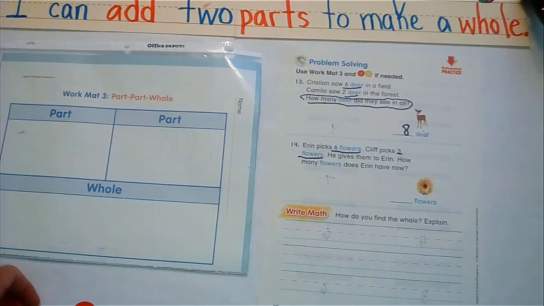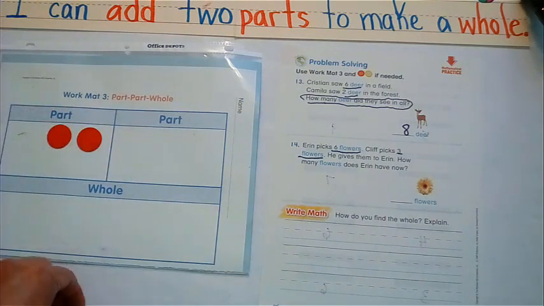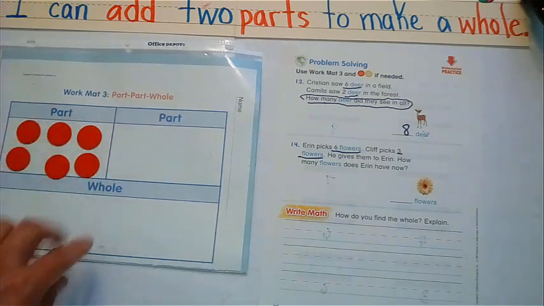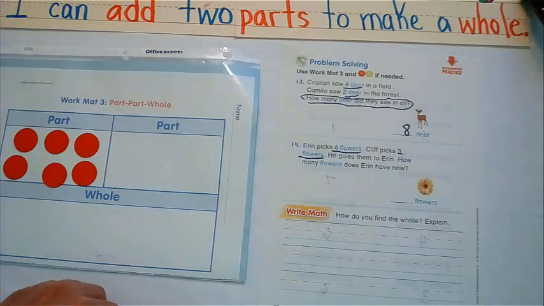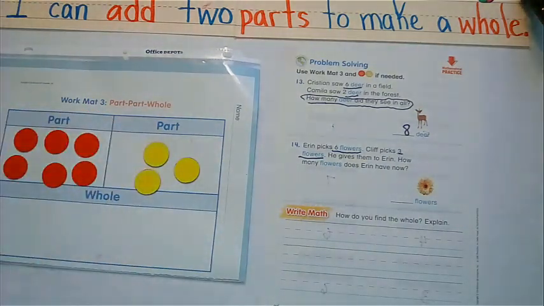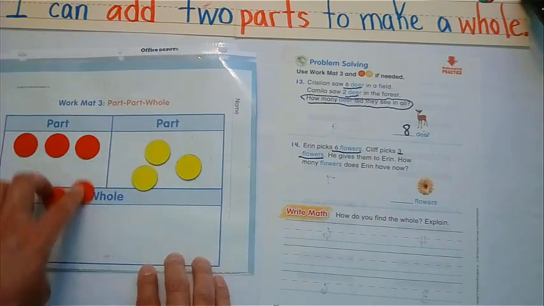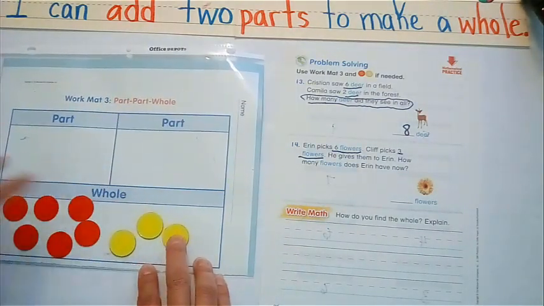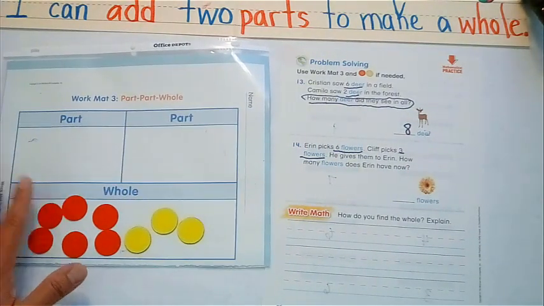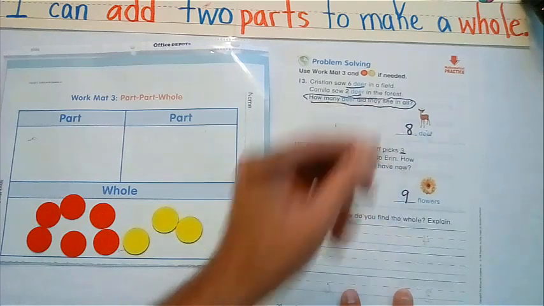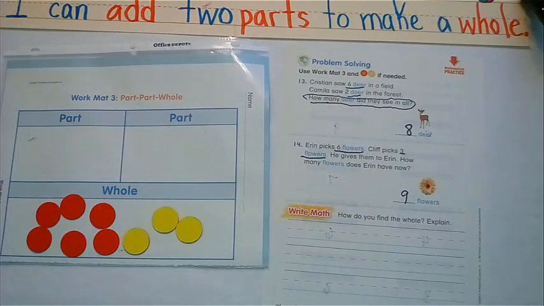So I'm going to put 6 flowers right here because that's how many Aaron picked. I'm going to put how many flowers over here? 3, because these are the ones Cliff picked. Now if Cliff gives his flowers to Aaron, how many flowers does Aaron have now? Well, let's see. We know this is 6, 7, 8, 9. So she has 9 flowers. Okay, great. Is that what you got? Fantastic.